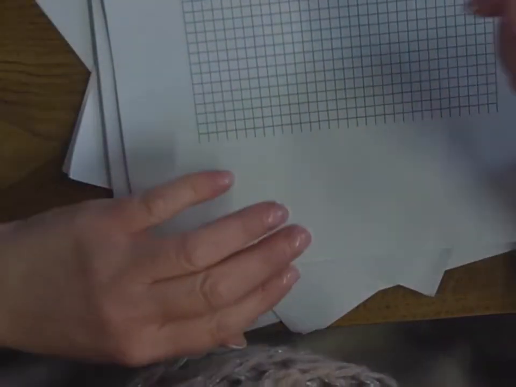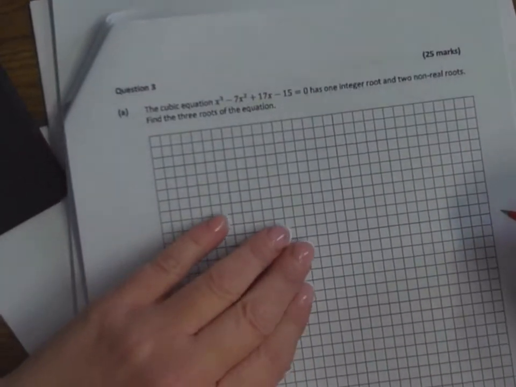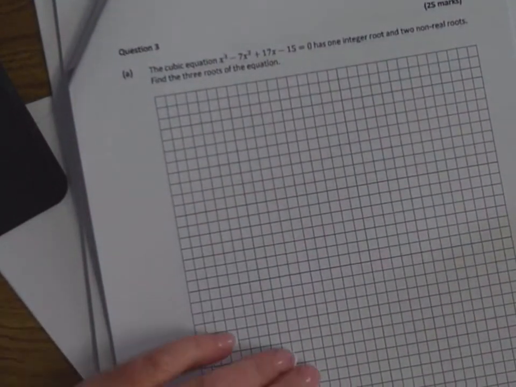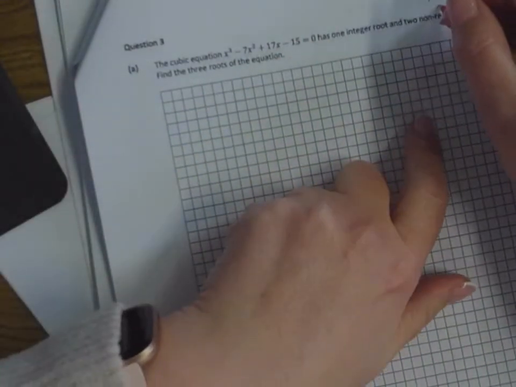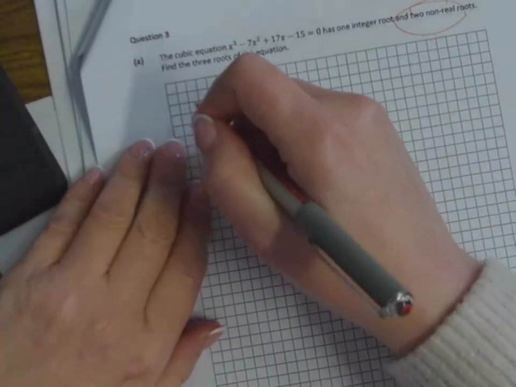Right, okay. Next one is the factor theorem. Factor theorem is where you guess the first factor. So you have to solve the equation. We'll worry about these non-real roots in a minute. Basically, get the roots, as in solve it. So you guess the first one.